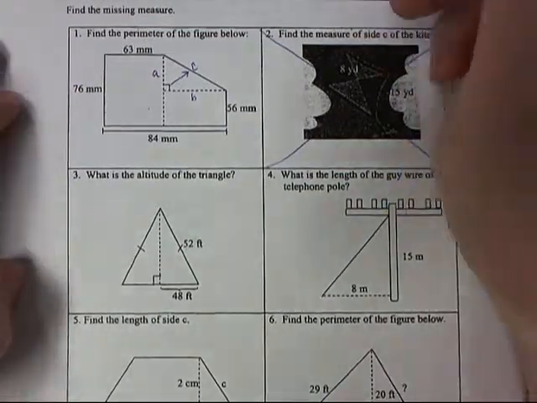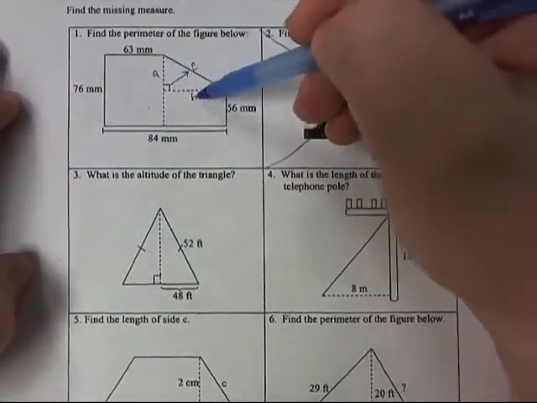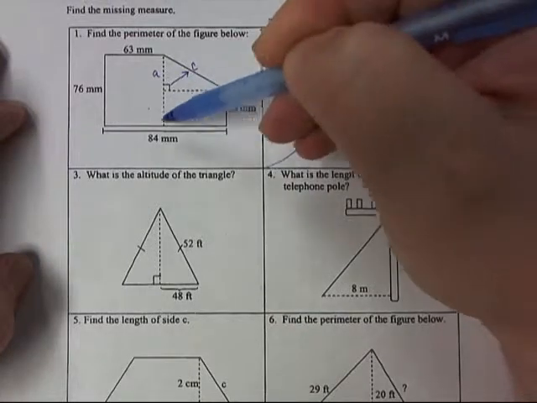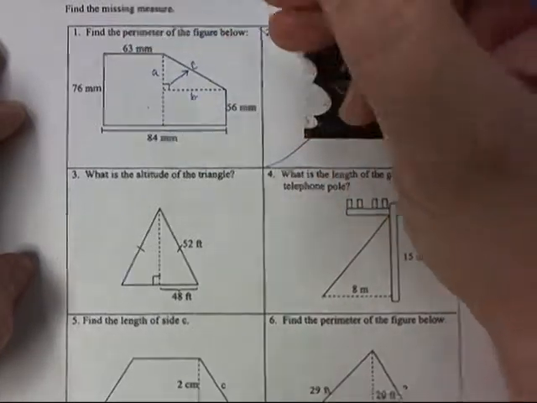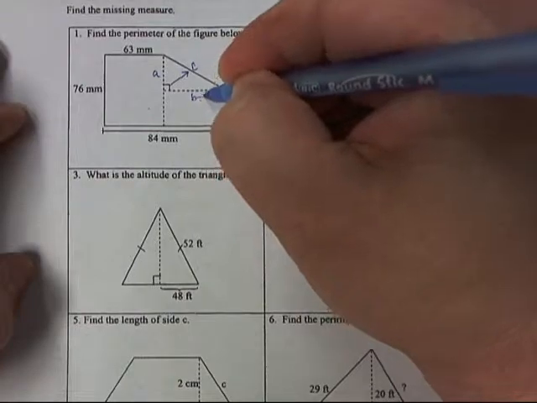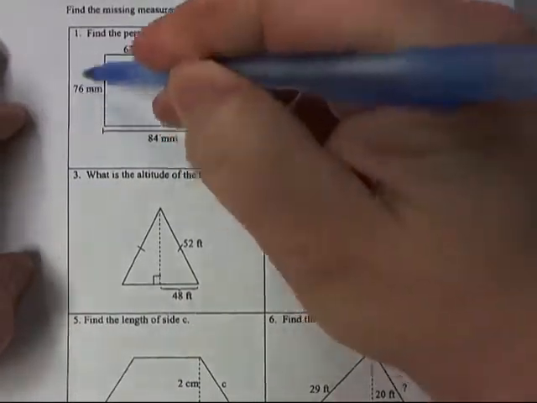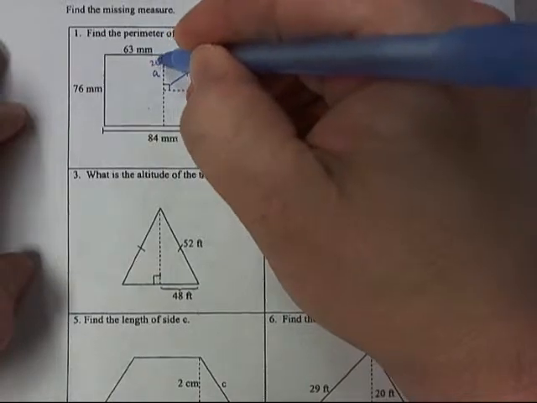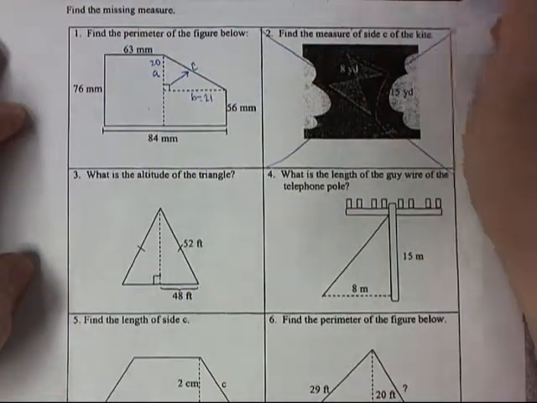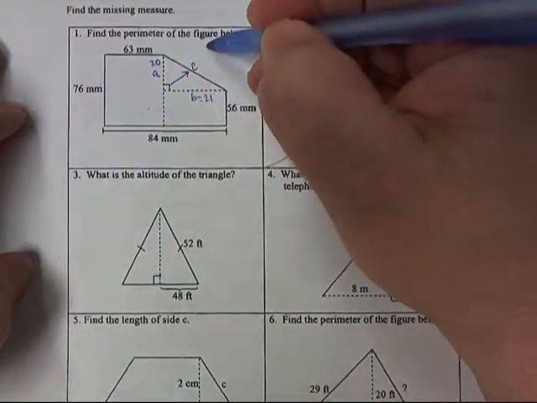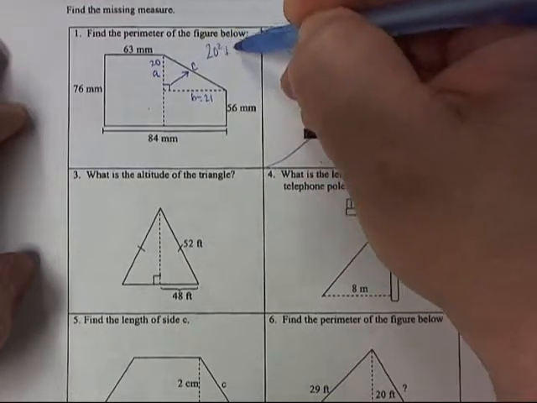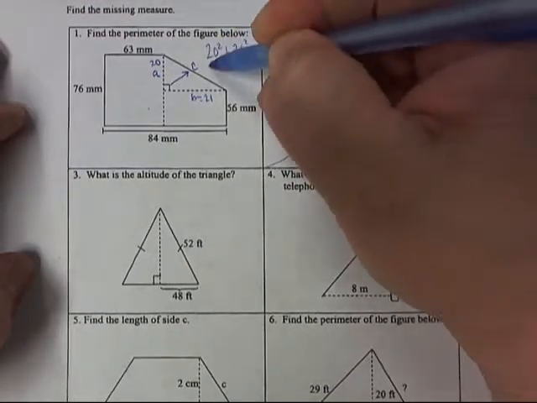The way to find A and B, well, first of all, the way to find B is to subtract 63 from 84, and you get 21. The way to find A is subtract 56 from 76, and you get 20. So now to find C, we're just going to take 20 squared plus 21 squared.